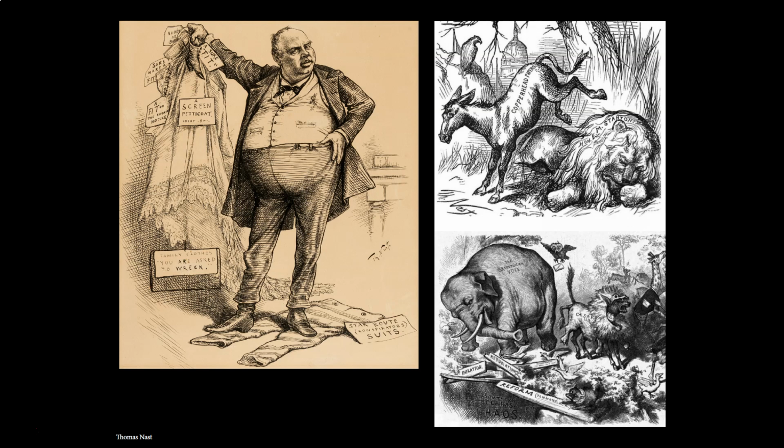Also, Thomas Nast, who worked for Harper's, came up with basically what became the political cartoon. He's the great-grandfather of the political cartoon. So he was combining words and pictures, also a predecessor to comic books, where the words and the pictures come together to make a political point or tell a story.